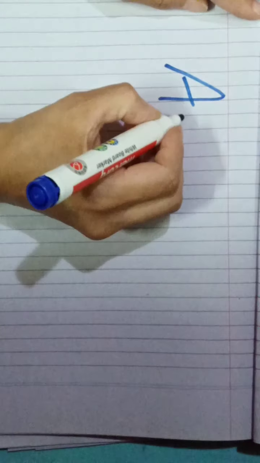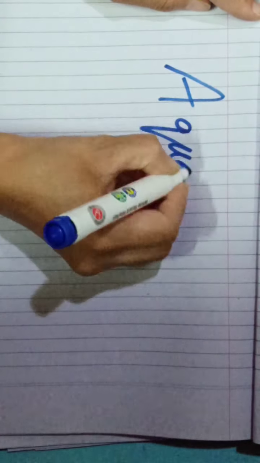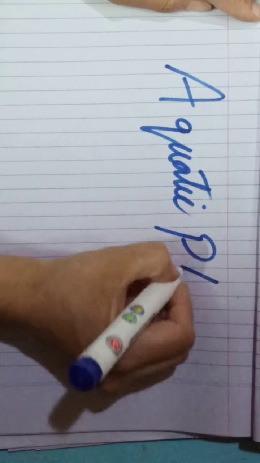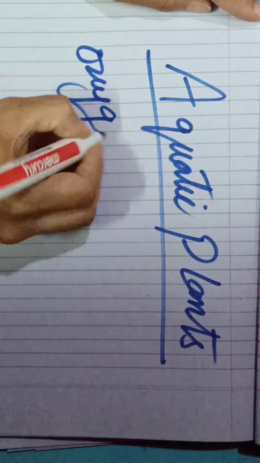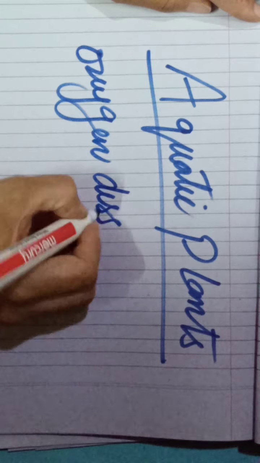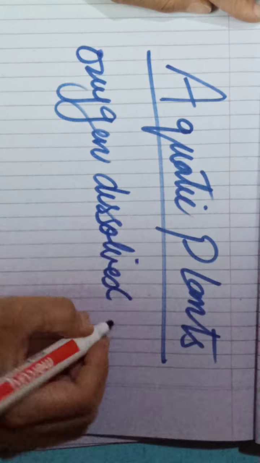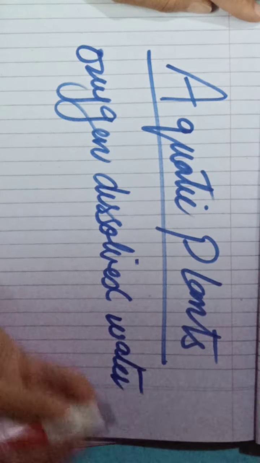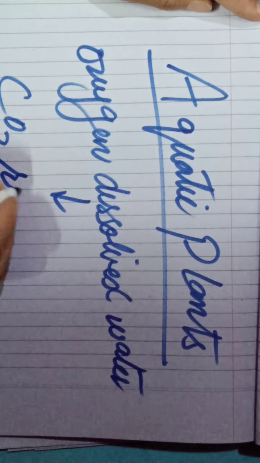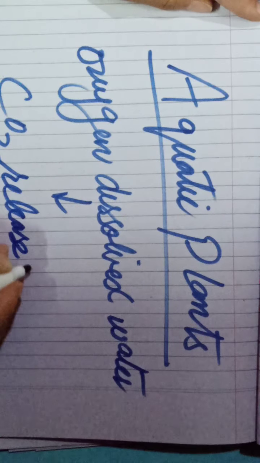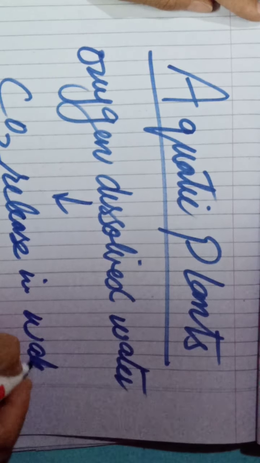Now the aquatic plant, another type, lives in the water. So how can they exchange gases? Oxygen is dissolved in water, and similarly the carbon dioxide is released in water.